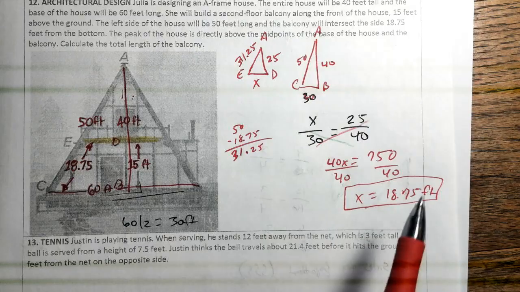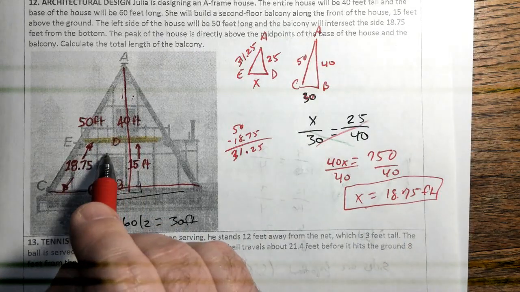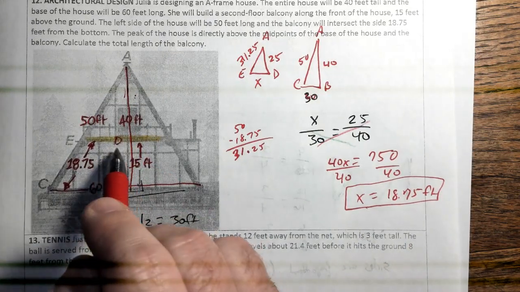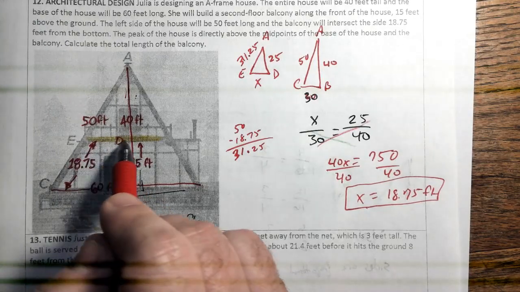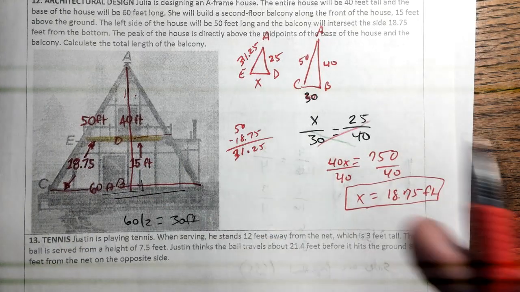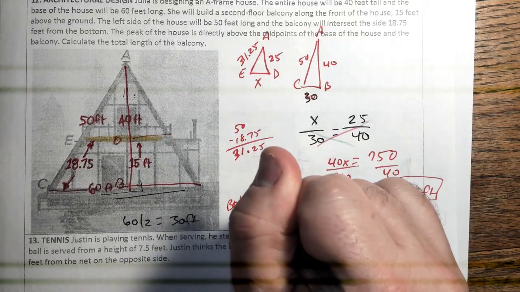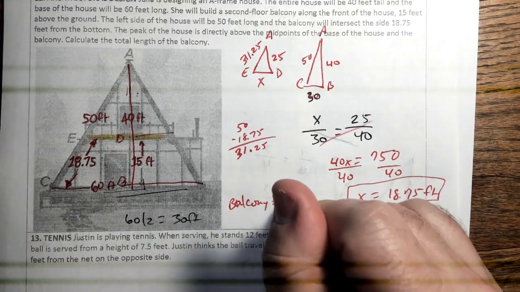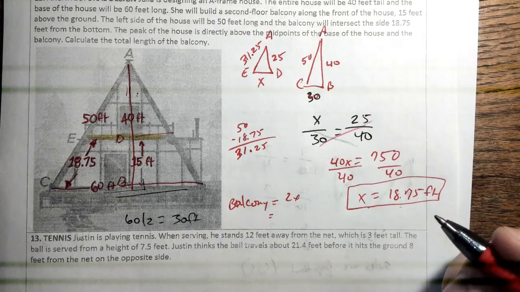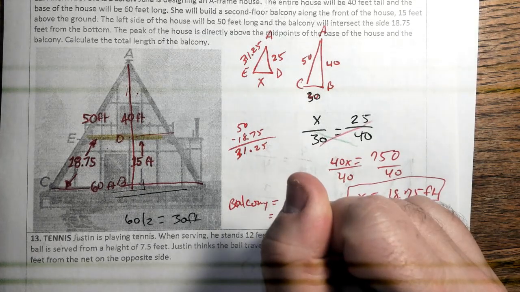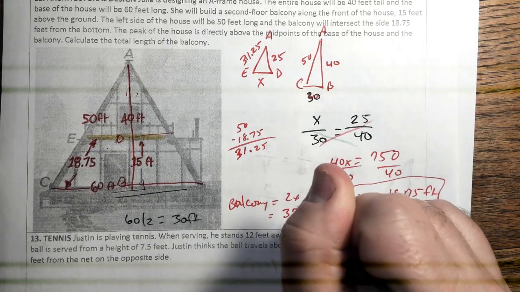Oh, wait. Now, X is going to be 18.75. Remember, this line in the middle is halfway. So 18.75 would be this plus this. So the whole balcony is going to be 2x, or 18.75 times 2, which is 37.5 feet.